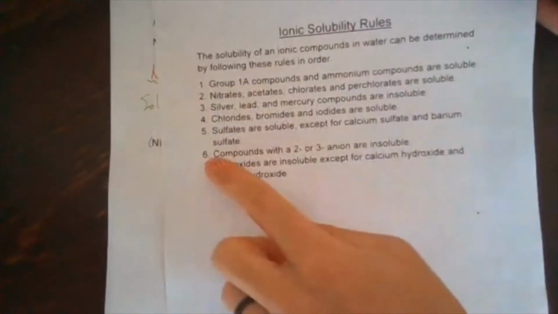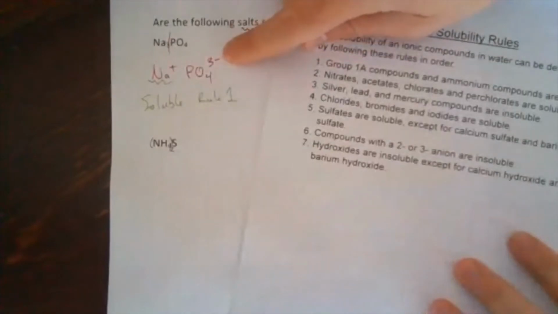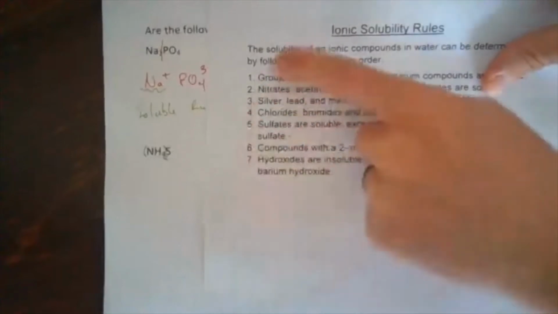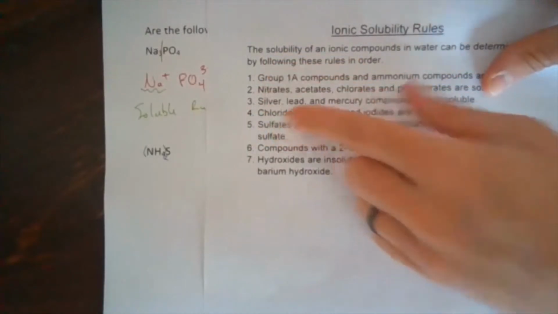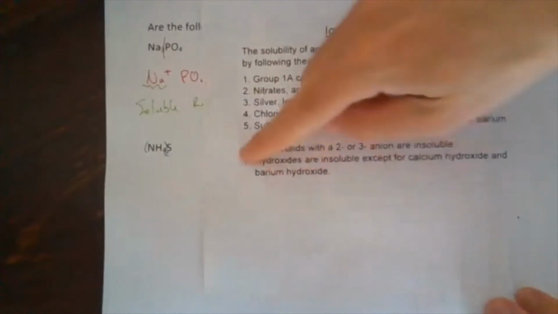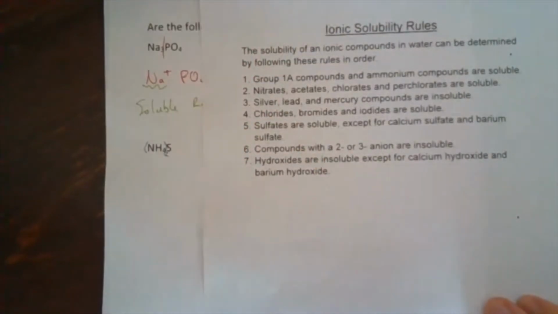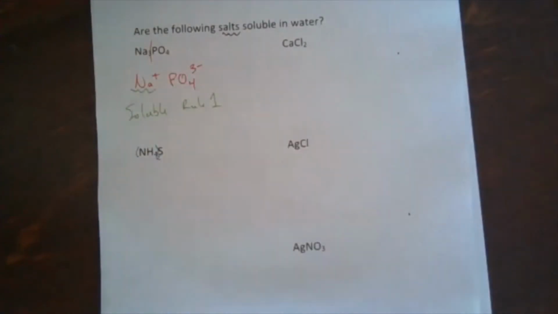You can see down here, rule 6, compounds with a 2- or 3- anion, that's 3-, are insoluble. This only comes into effect if one of these rules doesn't come into play first. So in this case, because you had the sodium, rule 1 trips, you don't care about rule 6 because that has a lower priority. Rule 1 is a high priority rule. So soluble because it contains sodium.